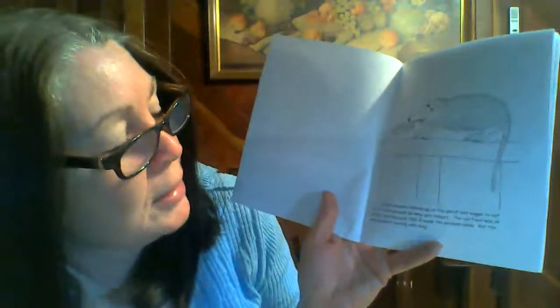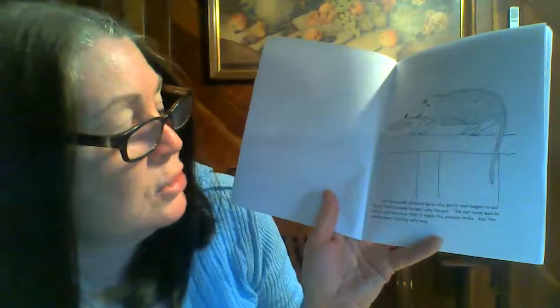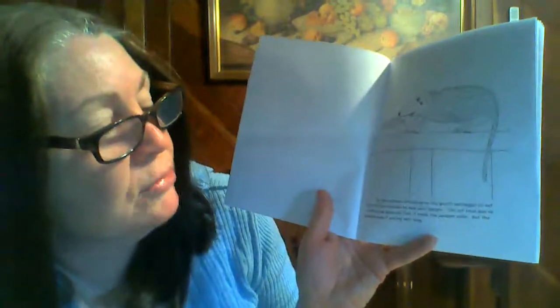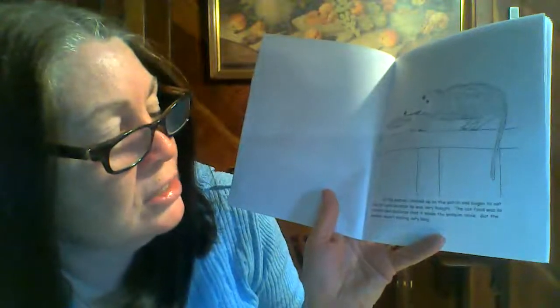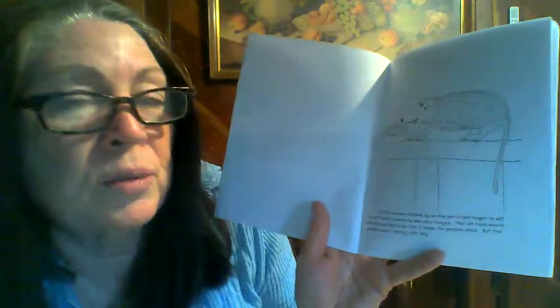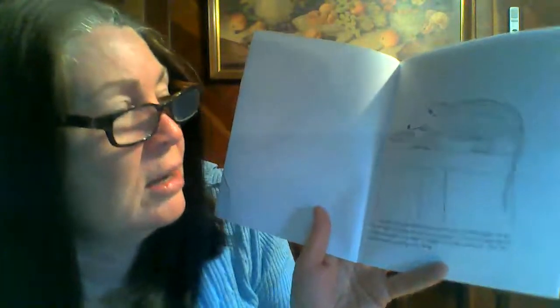So the possum climbed up on the porch and began to eat the cat food because he was very hungry. The cat food was so crunchy and delicious that it made the possum smile. But the possum wasn't smiling very long.